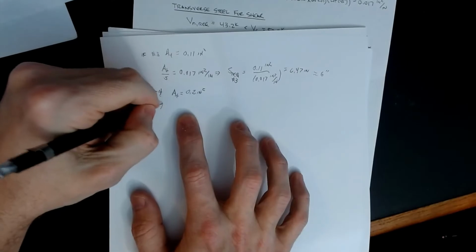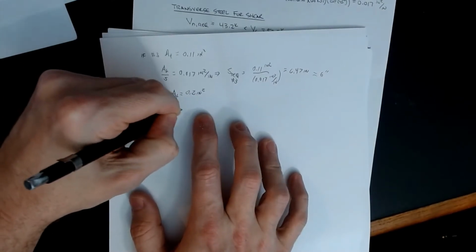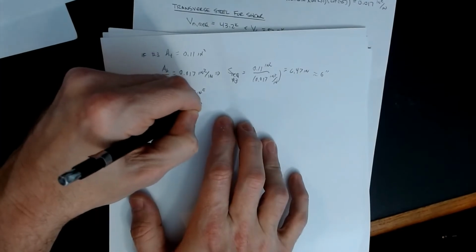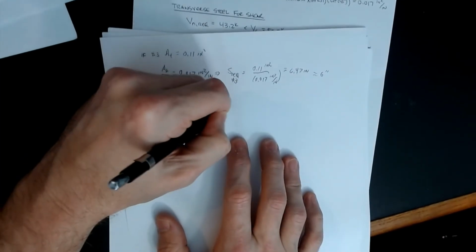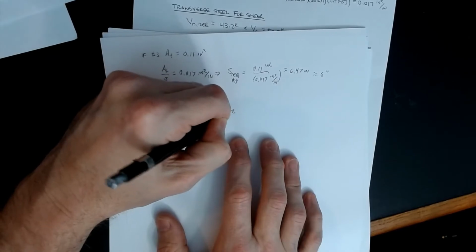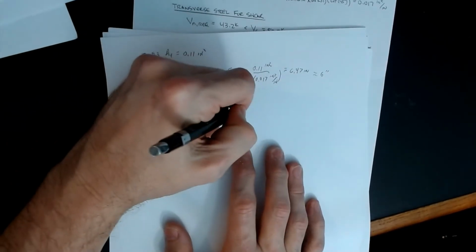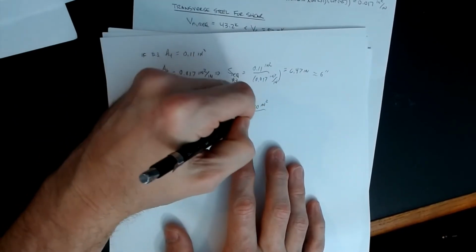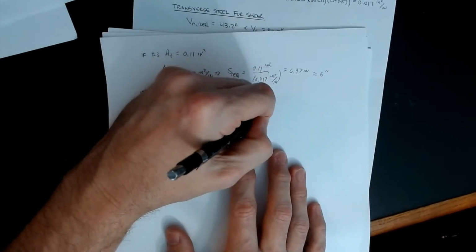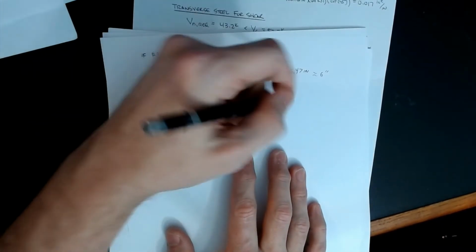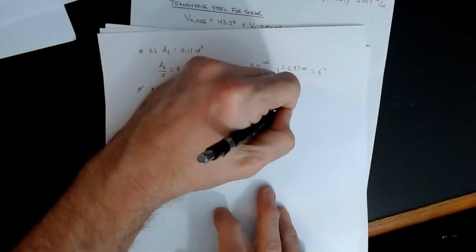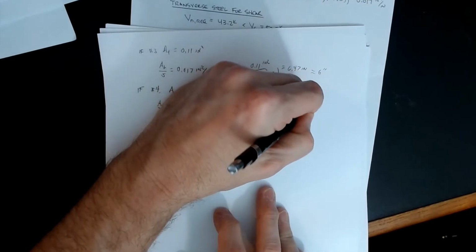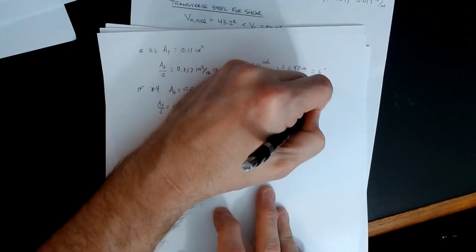All right, so again, At over s is still constant. That's 0.017 inches squared per inch. So the spacing required for a number 4 for the torsional steel would be 0.20 inches squared all over 0.017 inches squared per inch. And that number is 0.2 divided by 0.017, should be 11.76 inches. All right, so probably an 11-inch spacing.